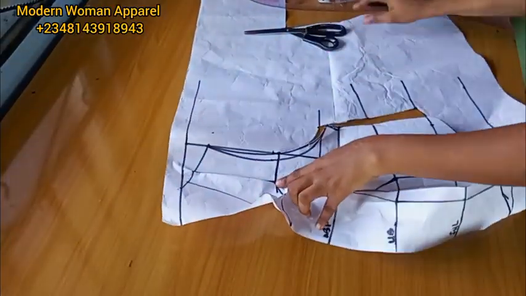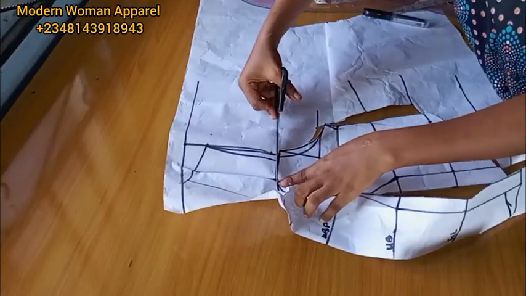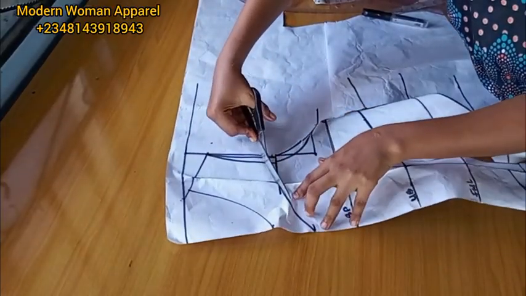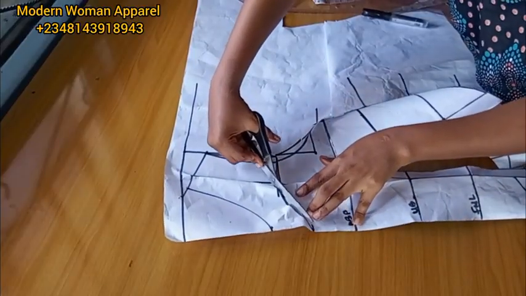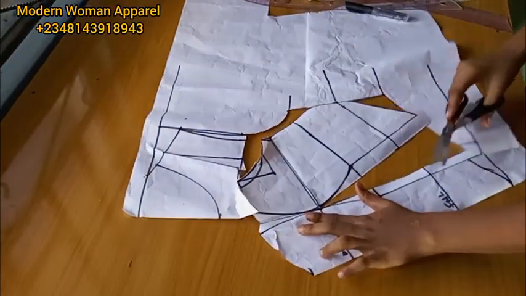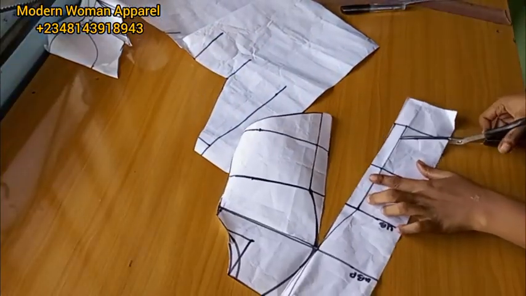So to cut here out, we are going to cover this dart, so that you can cut that place. Can you see? Now you open it up and continue cutting.